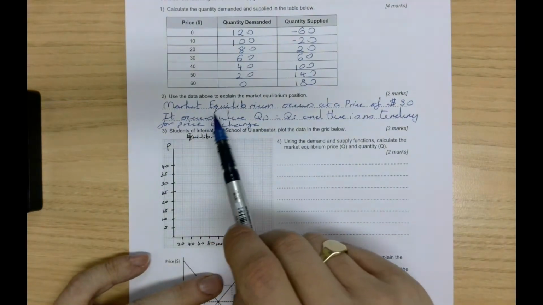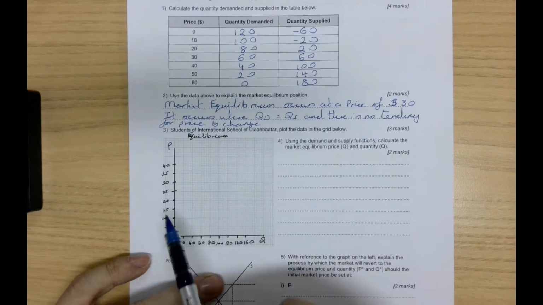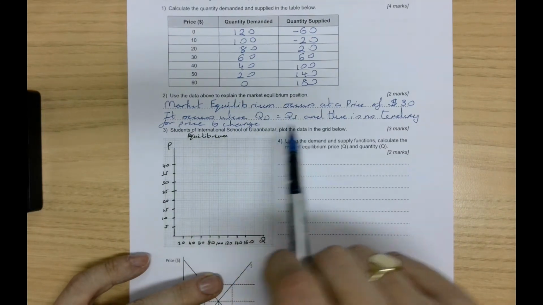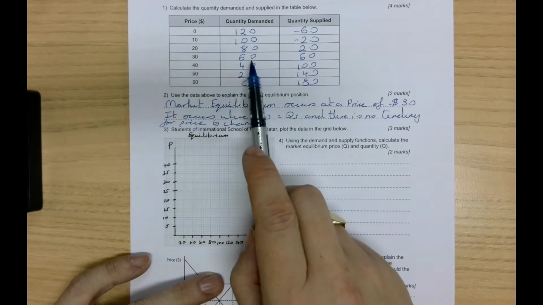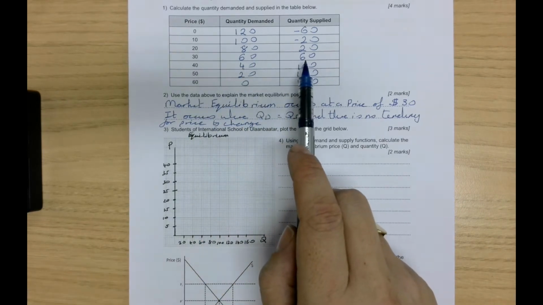Now, use the data above to explain the market equilibrium position. Right, market equilibrium occurs at a price of P equals $30. And how do I know that? Because quantity demanded equals quantity supplied. That's how I know that.